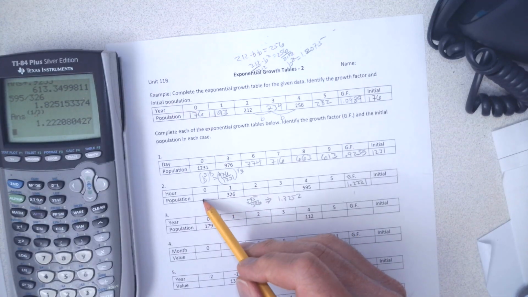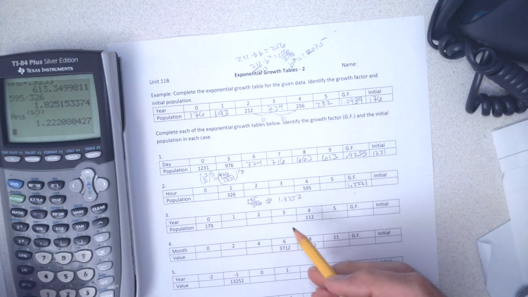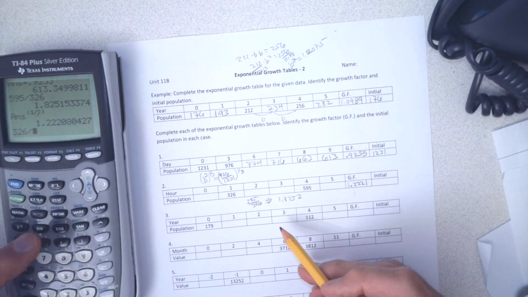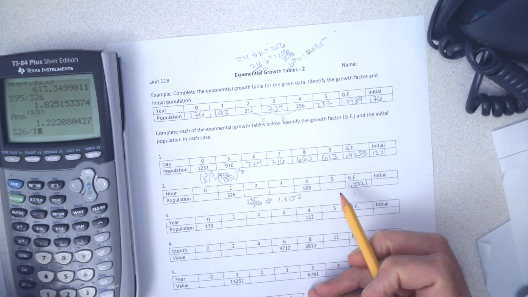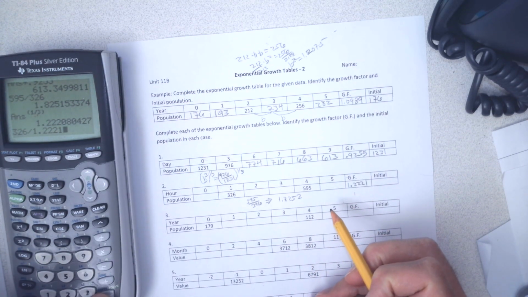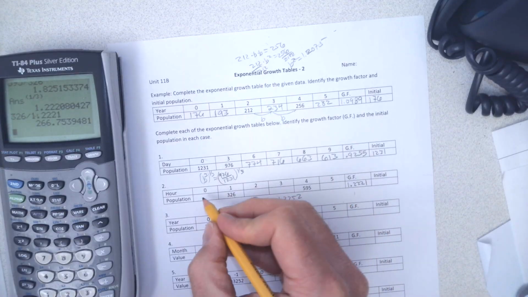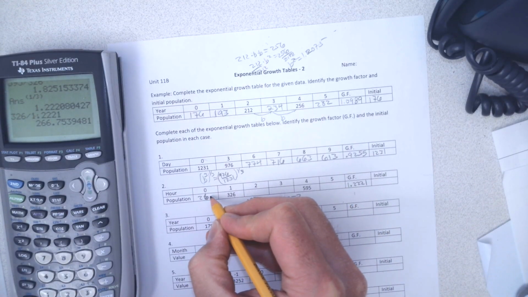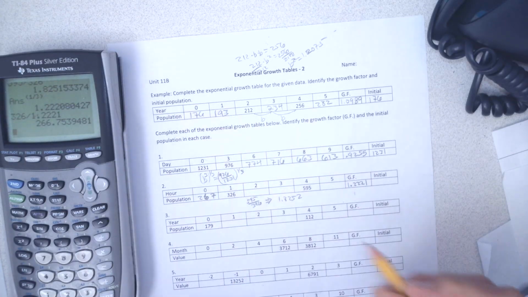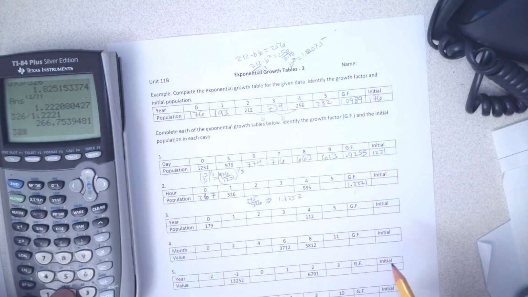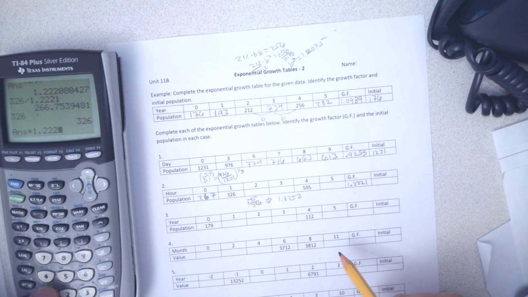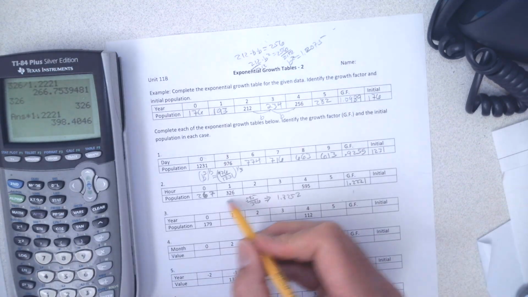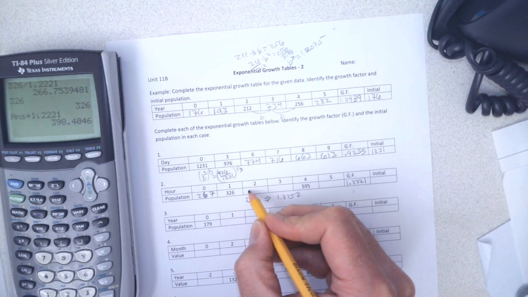Okay. So to get back to the initial value, I'm going to need the 326 divided by 1.2221. That'll give me a 267. Round those. Now I'll go back to the 326 again and multiply by my 1.2221. To get to the 2, that's a 398.